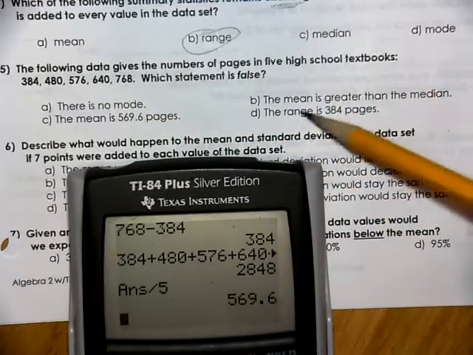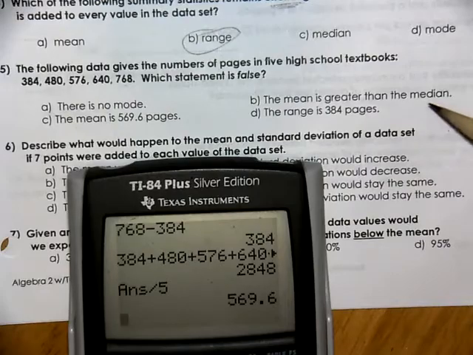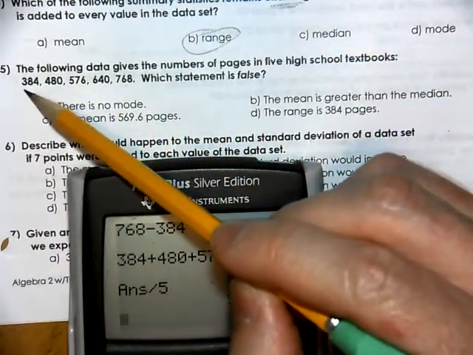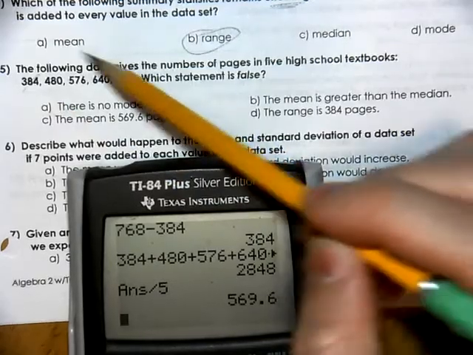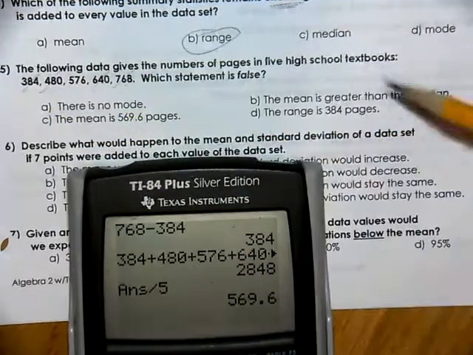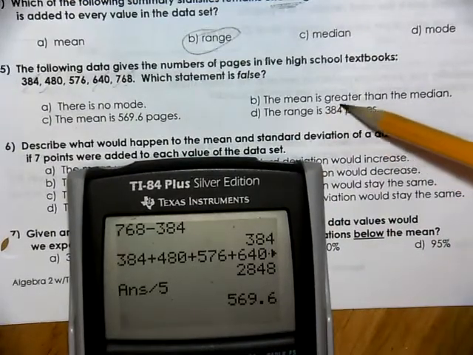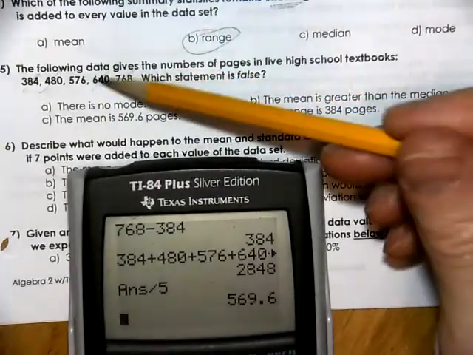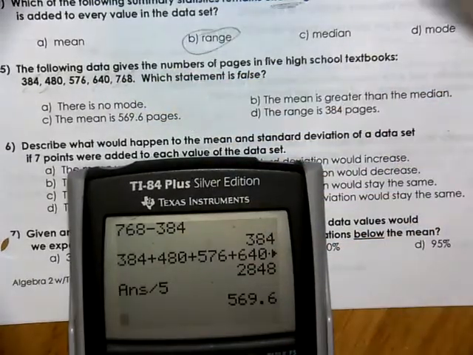That is true also. The mean is greater than the median. Well, the median is when you cross off the lowest and the largest and smallest, largest and smallest. In this case, the mean is greater. No, the mean was smaller than the median.